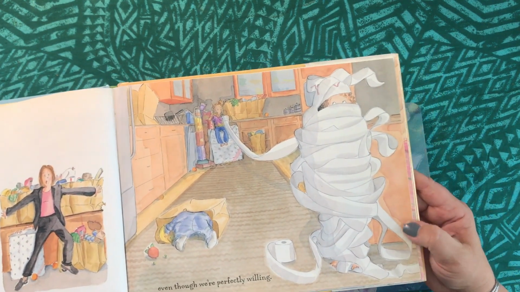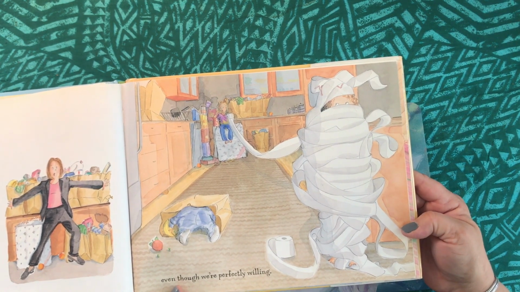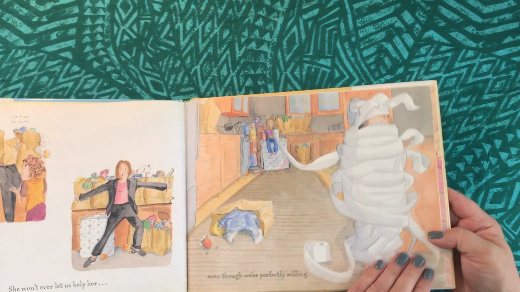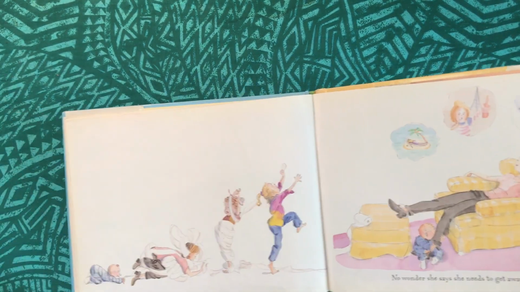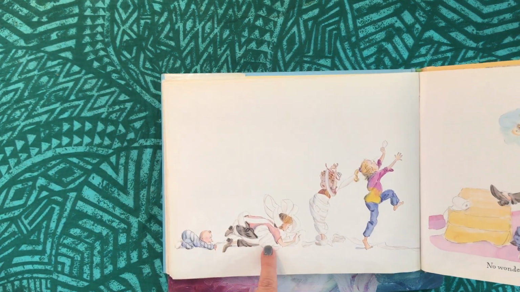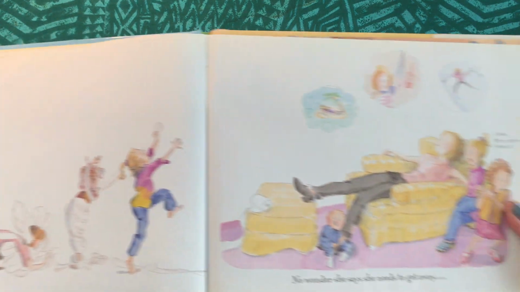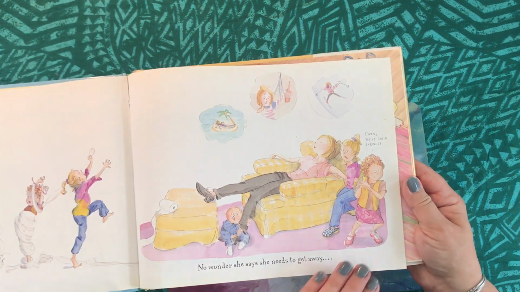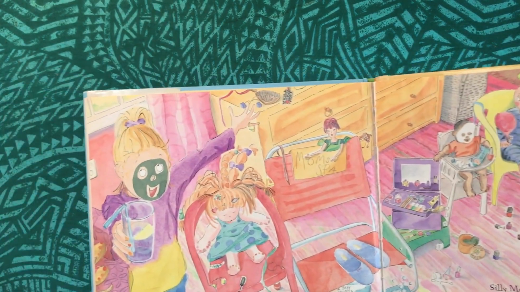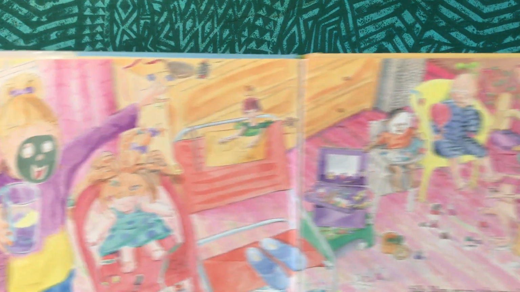Oh my, look at this illustration she did. All the toilet paper. Oh heavens, I hope you're not wasting toilet paper like that, boys and girls, because it's hard to find. Look at the motion that she showed. It transitions from the baby to the mom all wrapped up in it, to the brother and the sister. No wonder she says she needs to get away. I can relate. Oh, look at that. She's doing a mud mask. How funny. Mom's spa. Silly Mom.